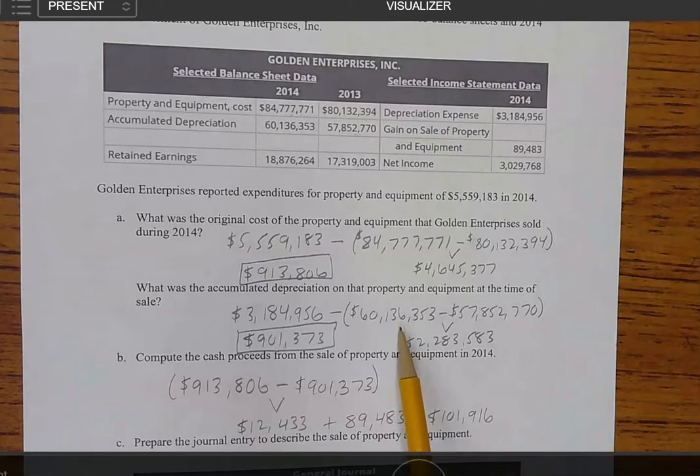So again, if we hadn't had any disposals, we would expect, if depreciation expense for the year is $3,184,956, this gap here to be the same, but it wasn't. It was only $2,283,583. So that means that we had taken accumulated depreciation of $901,373. So in a nutshell, this equipment was almost fully depreciated.